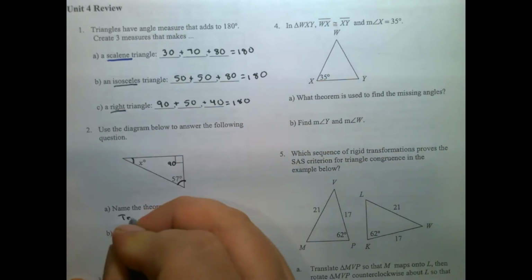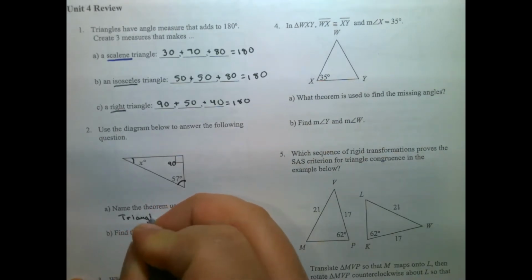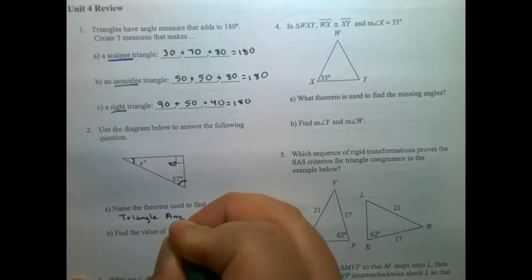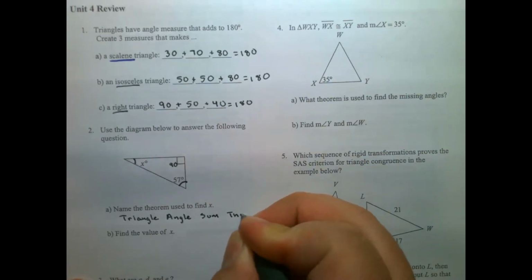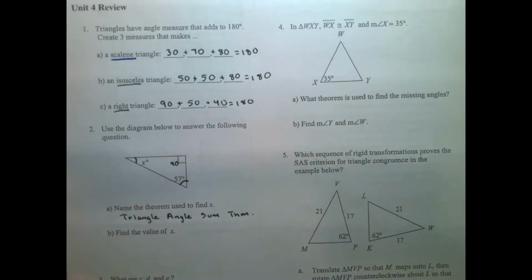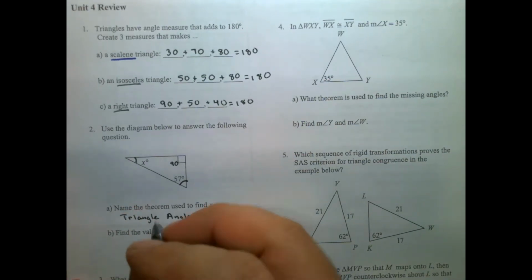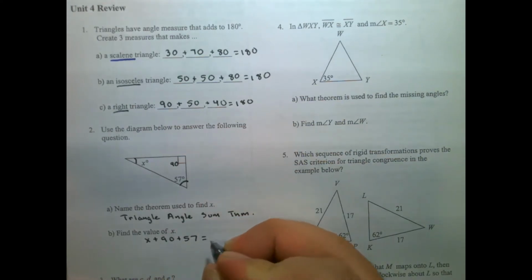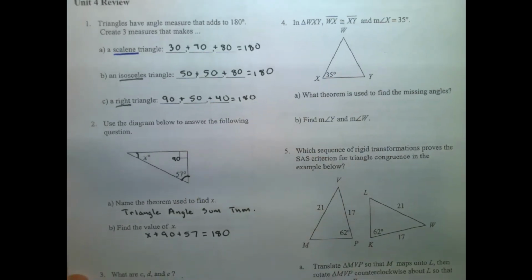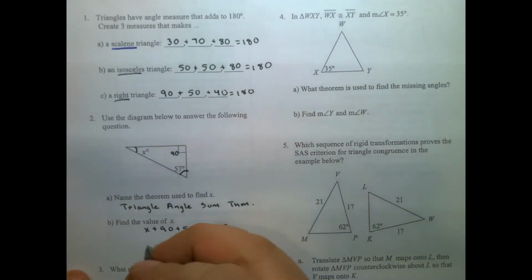The triangle angle sum theorem. We'll just write THM for short. And then it says, all right, well, then find me the value of x. Well, the rule says that all three angles, so the x, the 90, and the 57, all added together, should give me a grand total of 180 degrees. So let's see.